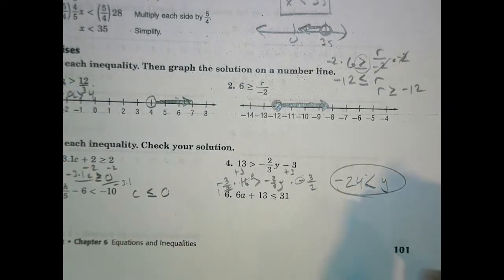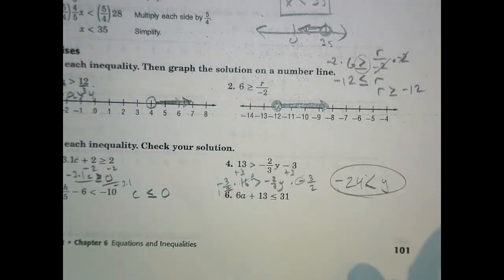Okay, so that becomes some samples of what we're doing today. Again, the key thing is just change the direction of your arrow on those inequalities if you're multiplying or dividing by a negative number. Otherwise, it's all the same. Okay, give it a try. I'll see you back here for homework check in just a bit.